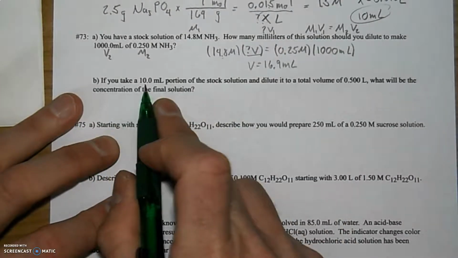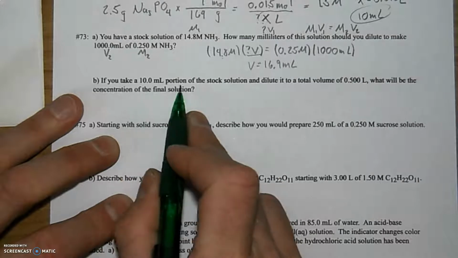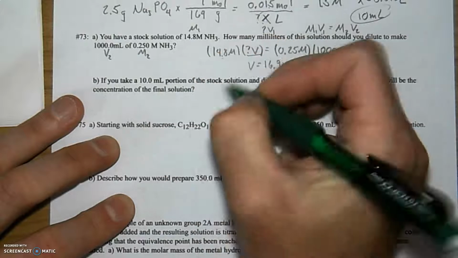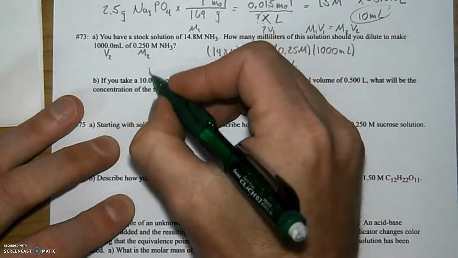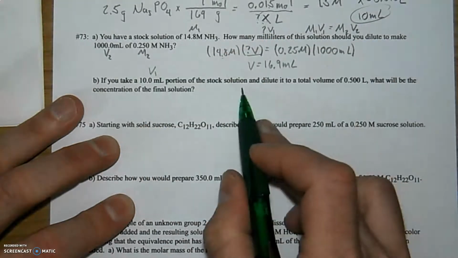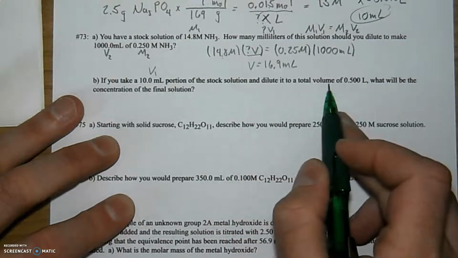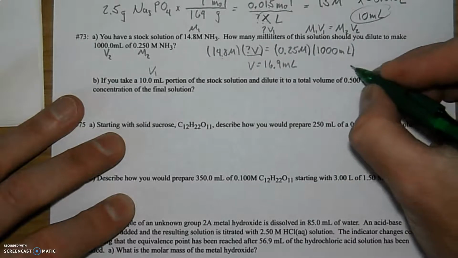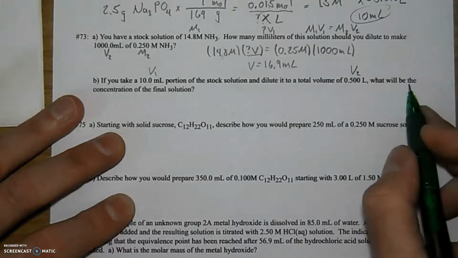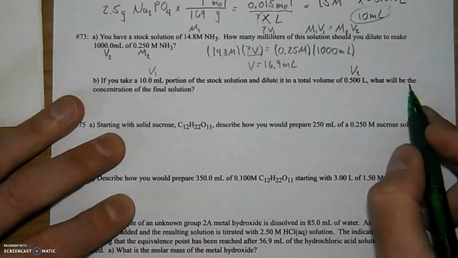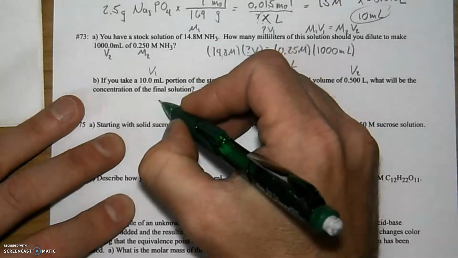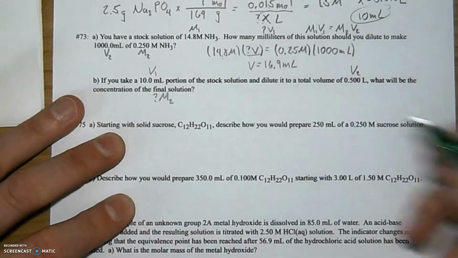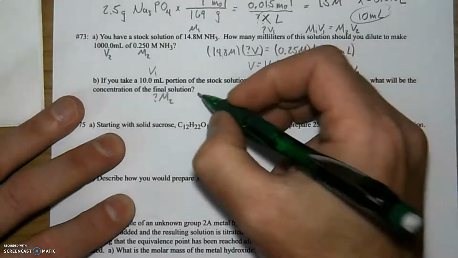If you take a 10 milliliter portion of the stock solution that we had in the previous problem, so again, I'm going to call this one volume 1, and dilute it to a total volume of 500, so a new volume, what will be the concentration of the final solution? Final solution, concentration. I don't know, but it is 2. So we'll set it up again, just like we did in the previous problem.